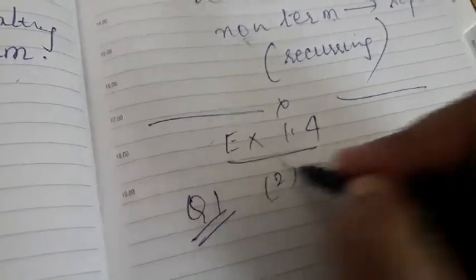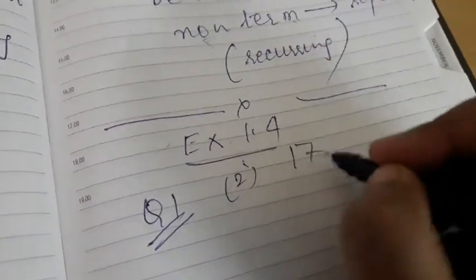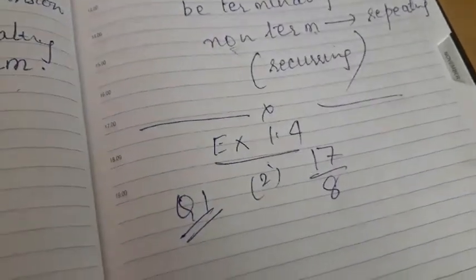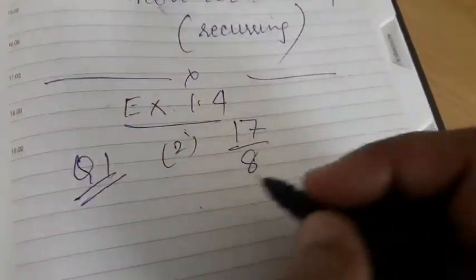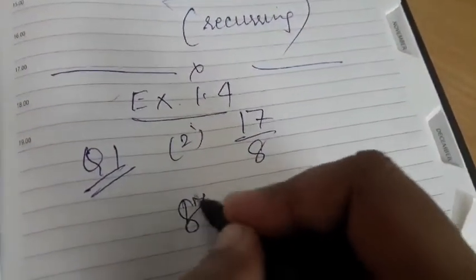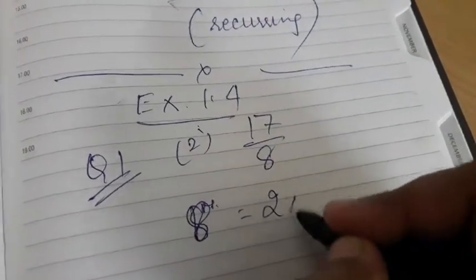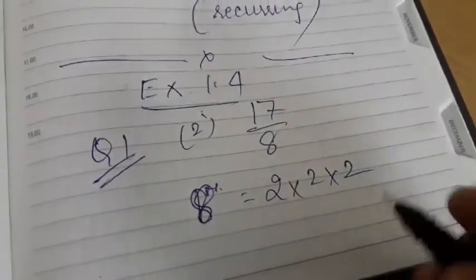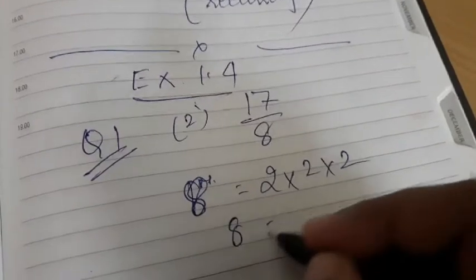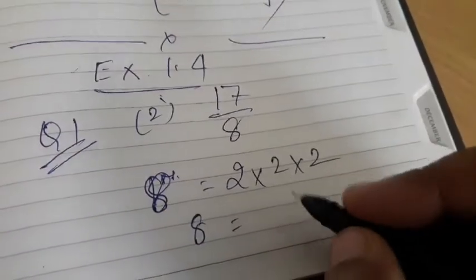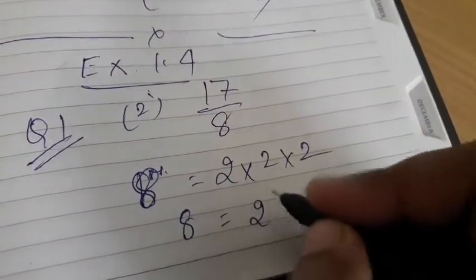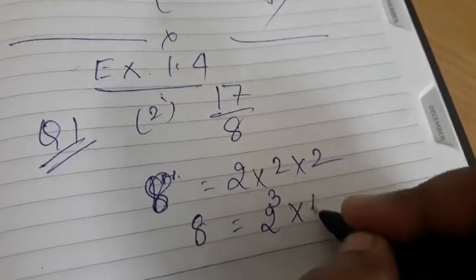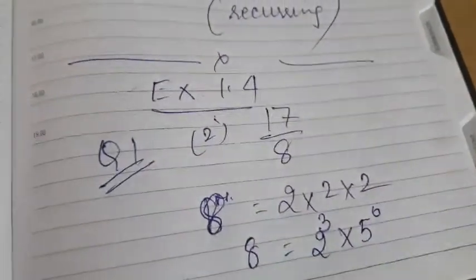I'll take the second part, 17 by 8. It is easy, children. You know that 8 can be written as 2 into 2 into 2, which I can write as 2 to the power of 3 into 5 to the power of 0.